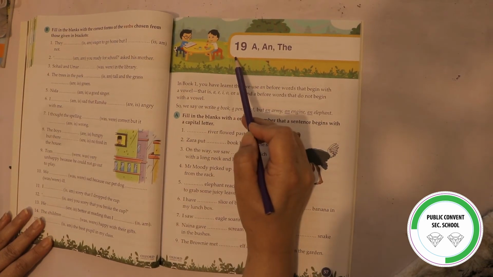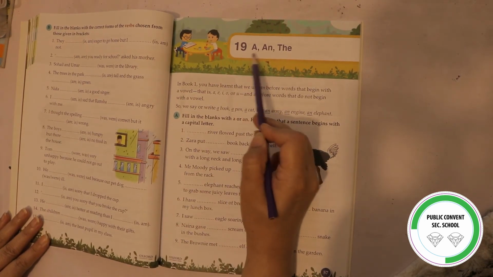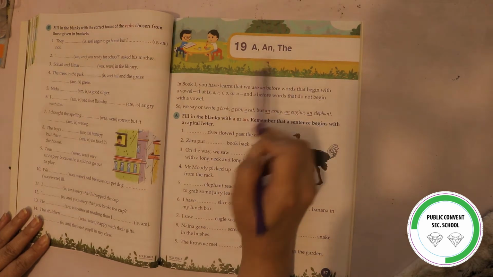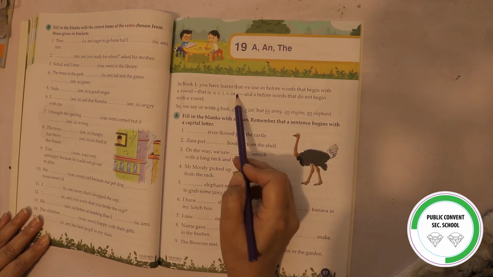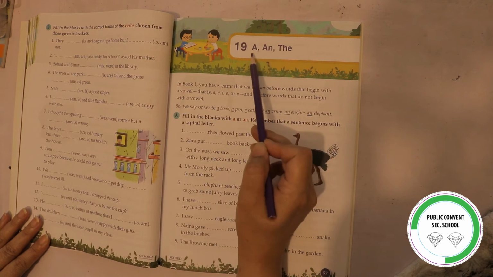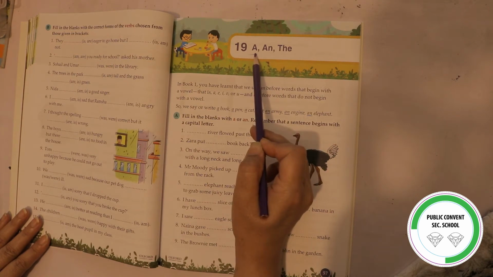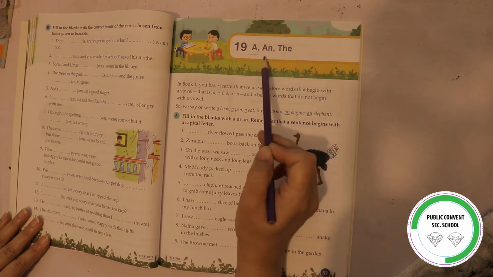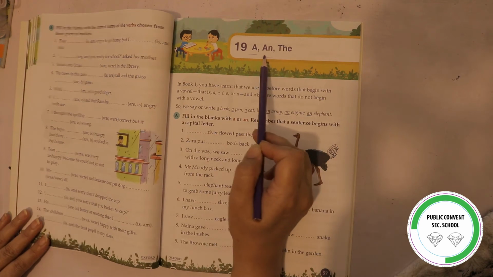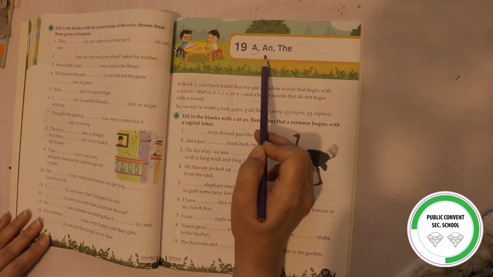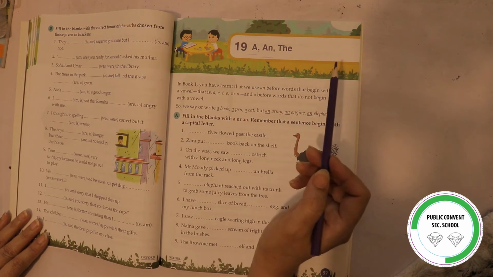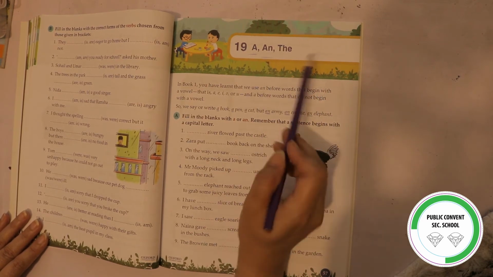Today we will do our 19th lesson, that is a, an and the. In book 1 you have learned that a comes with consonants, an comes with vowels A, E, I, O, U, and the comes with all of them.